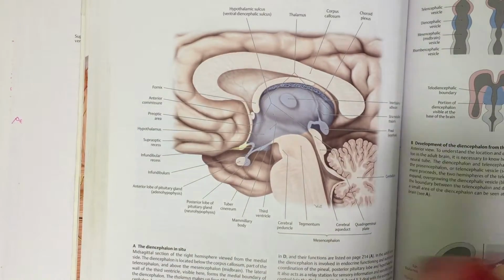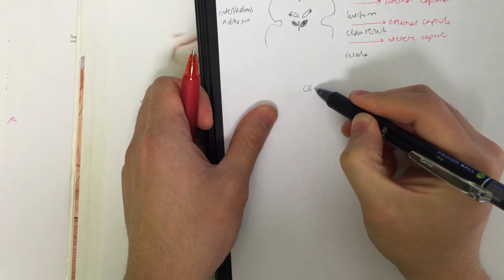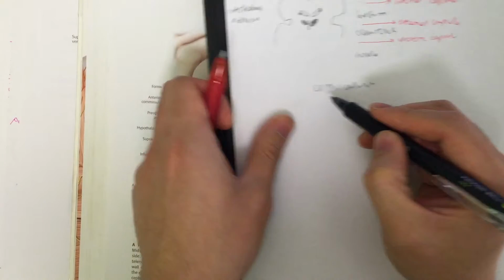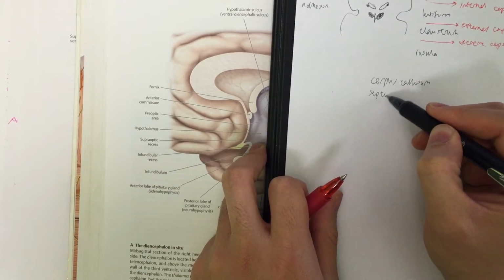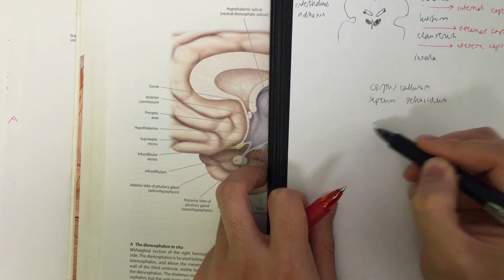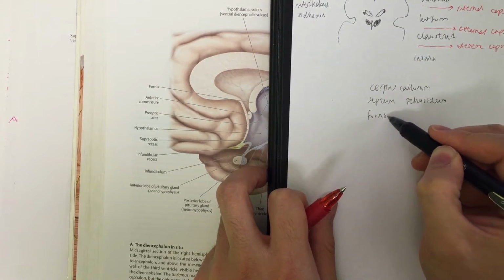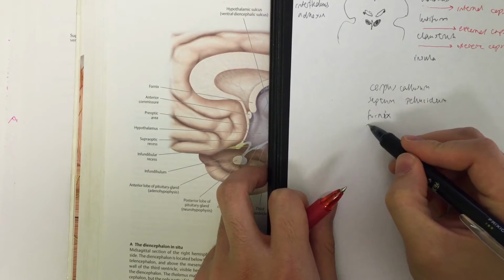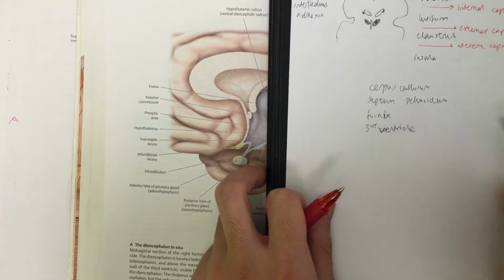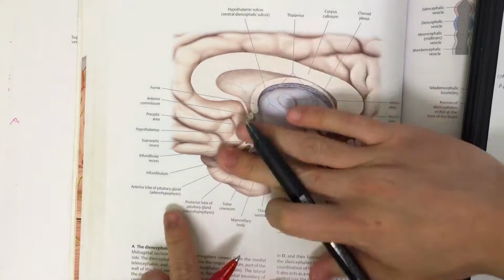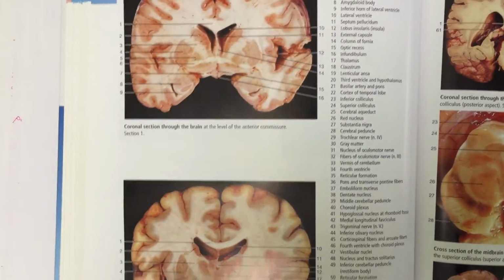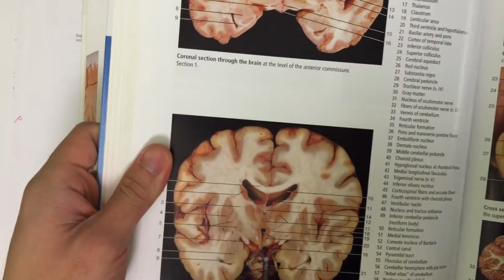So what am I saying? You have firstly the corpus callosum, then you have the septum pellucidum, then the fornix, and then the third ventricle. Okay, so this is the midline. When I say midline, it's right in the middle. If you look at this picture here, again, you're going to understand what I'm saying.